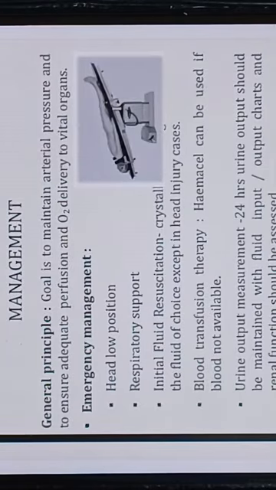How will you manage? The general principle, the goal, is to maintain the arterial pressure and to ensure adequate perfusion and oxygen delivery to the vital organs.